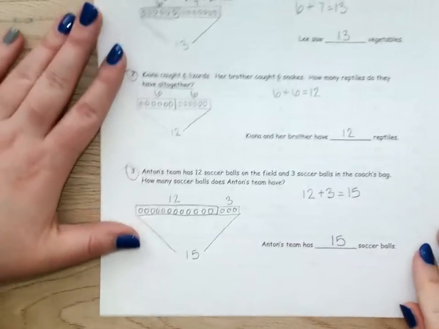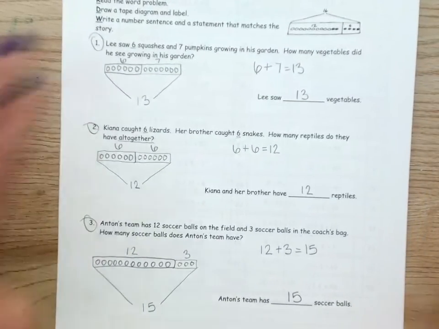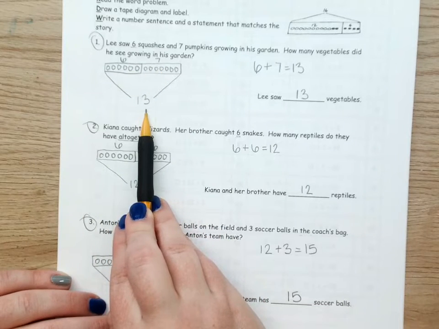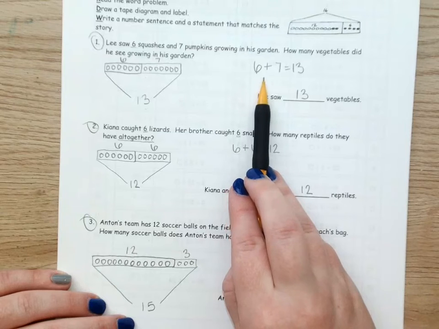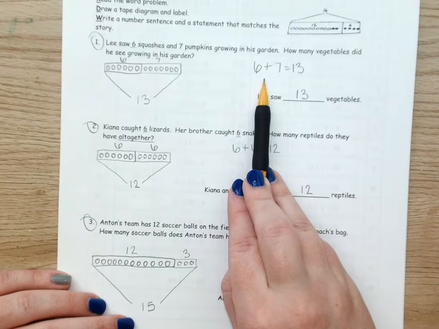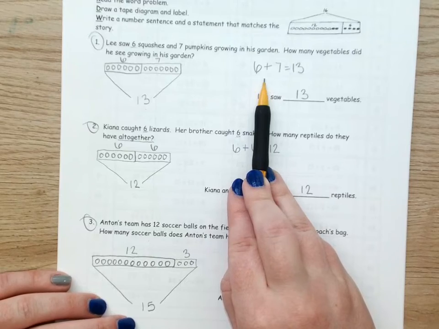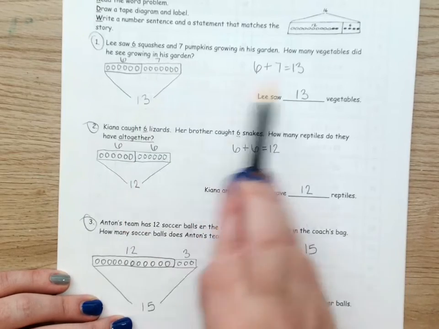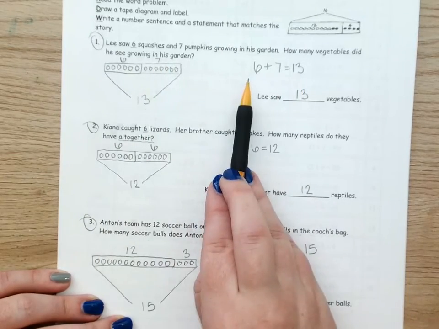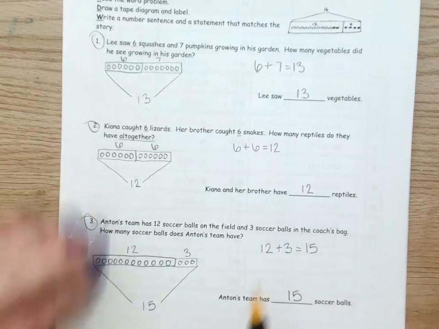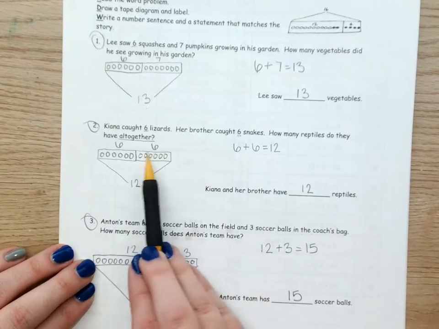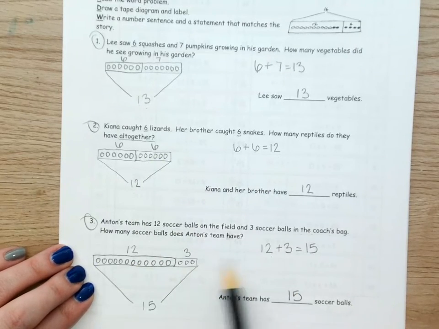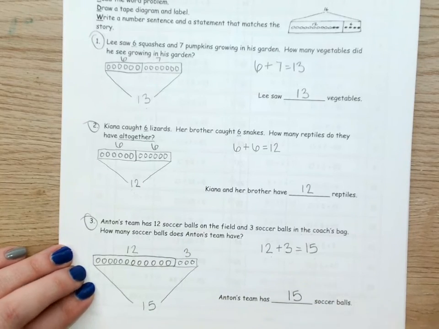All right. Now the one thing I wanted to point out for all of these is these numbers that you use to label your tape diagram have to match the numbers in your number sentence. If they don't, then we've got the wrong numbers. So notice I have 6, 7, and 13. I used all 3 of those numbers in my number sentence. You've got to make sure you're using the same numbers. Look, 6, 6, 12. Perfect. 12, 3, 15. All right. Good luck.